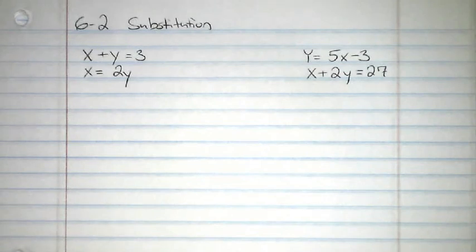Okay, continuing on with the test review, we're at Chapter 6, Section 2, Substitution. I want you to solve these two problems using substitution. Press play when you think you have an answer.